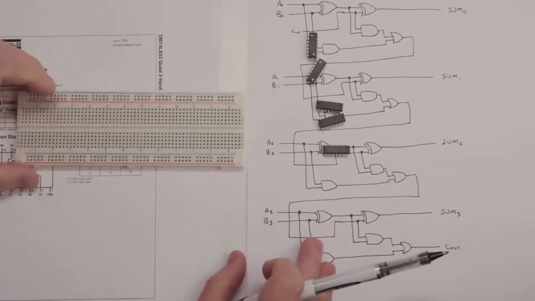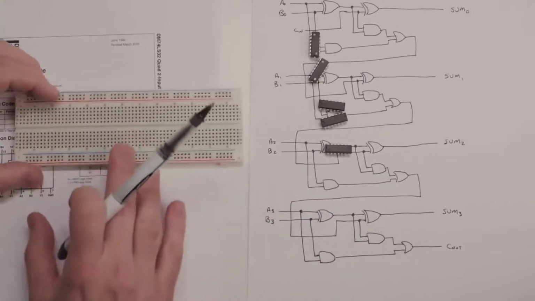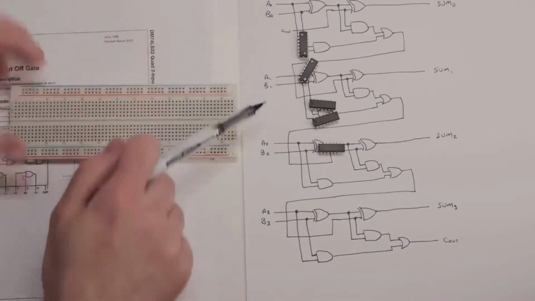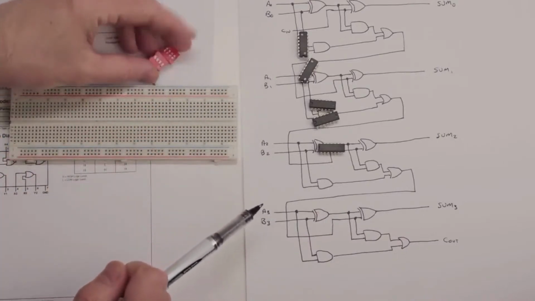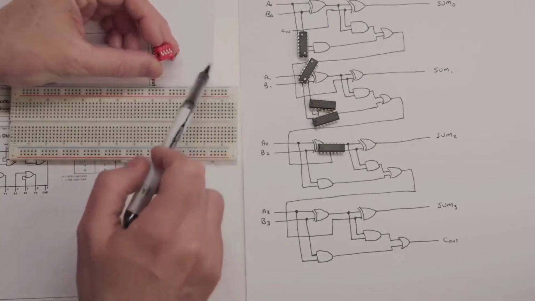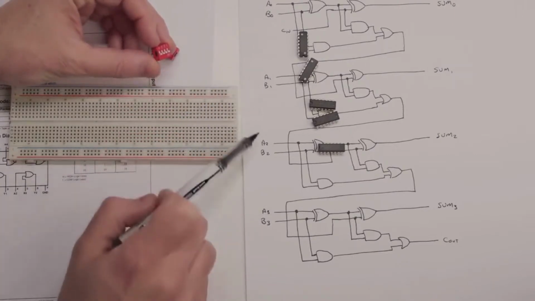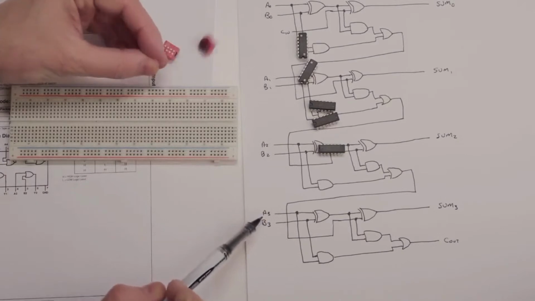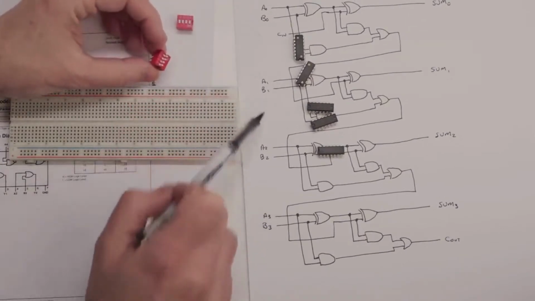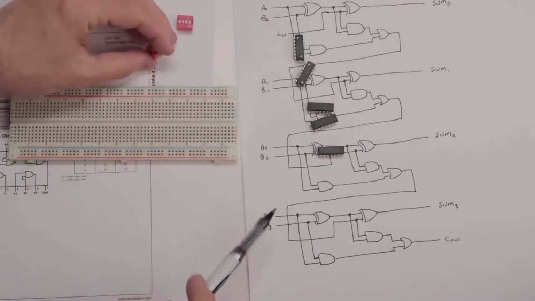And then a couple other things that we need. We need a breadboard to build this on. So we're going to build this on this breadboard here. For the inputs, I have these little dip switches. Each of these has 4 little switches on it. And that'll let us set the A0, A1, A2, and A3 for the one number that we want to add, and then another one for the B0, 1, 2, and 3 for the other number that we want to add together.